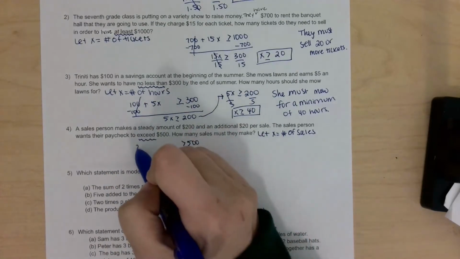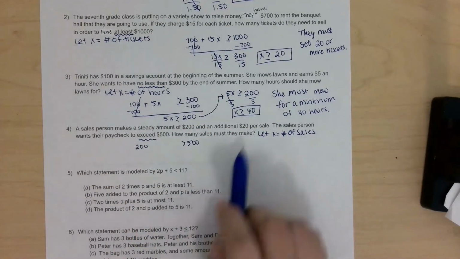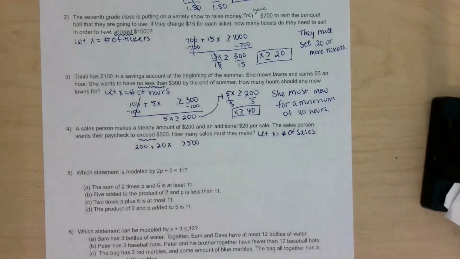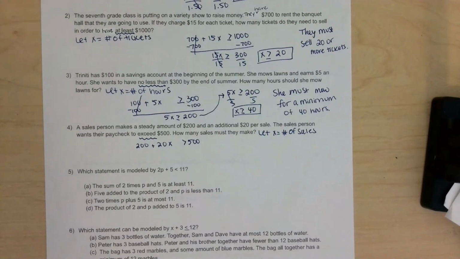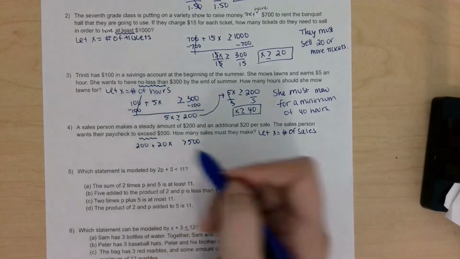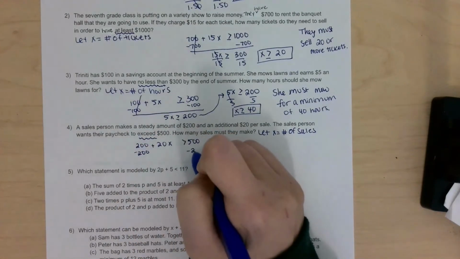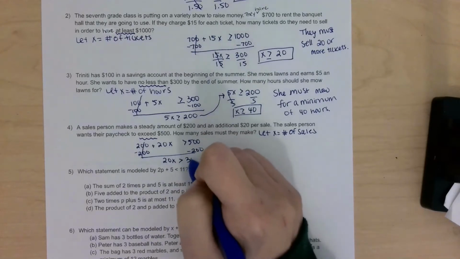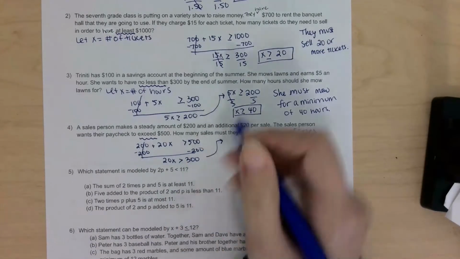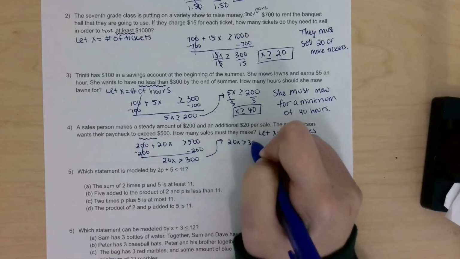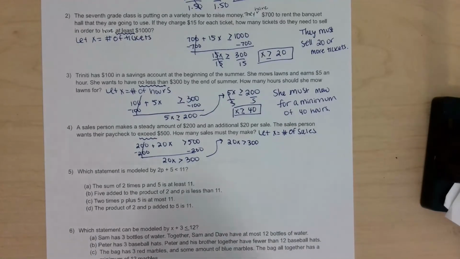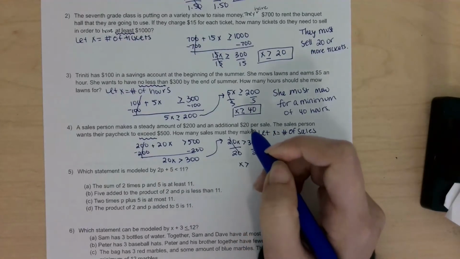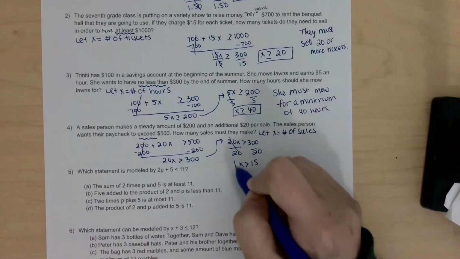She already makes $200 and an additional $20 per sale. So we're saying plus 20x. Alright, and now here we're going to subtract 200 on both sides. And we have 20x is greater than 300. I'm just going to continue solving it over here. So 20x is greater than 300. In order to solve for x, we're going to divide both sides now by 20. And we get x is greater than 15.